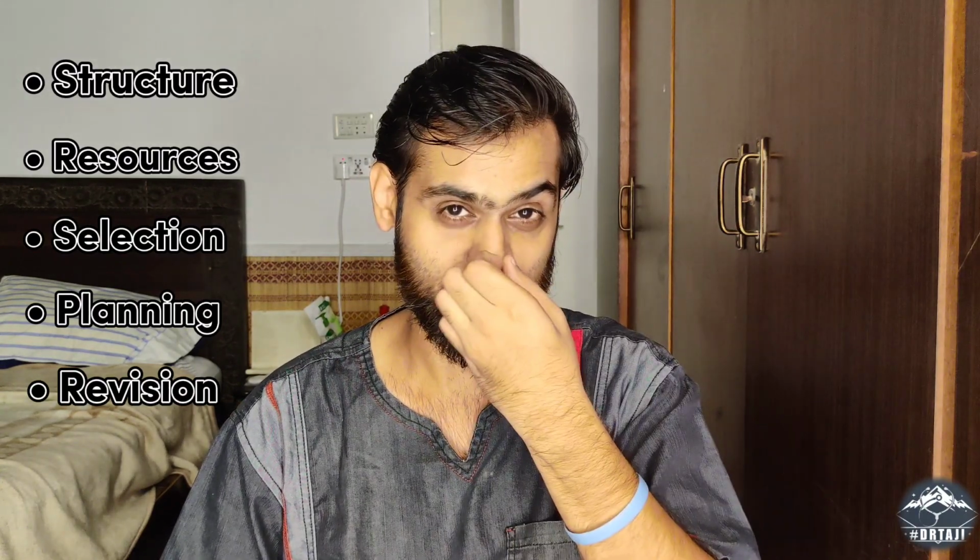So, here are the 5 points that we'll be discussing. The first point is the structure of Plab exam. The second would be resources, what resources to use for your preparation. The third will be which resource is best for you, at what point would you change your resources, and what resources would you be using as you progress. The fourth point would be your planning and schedule. This is one of the most important points. And the last one would be revision. So let's go to point number 1.